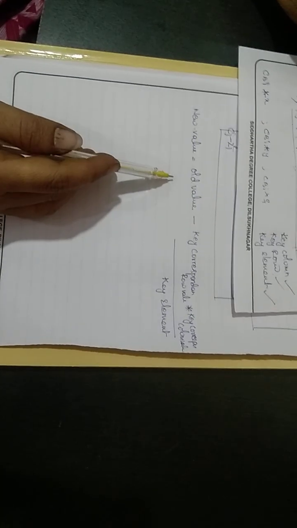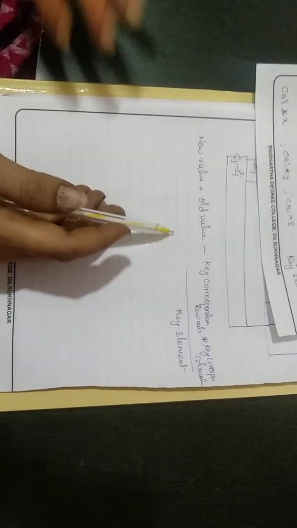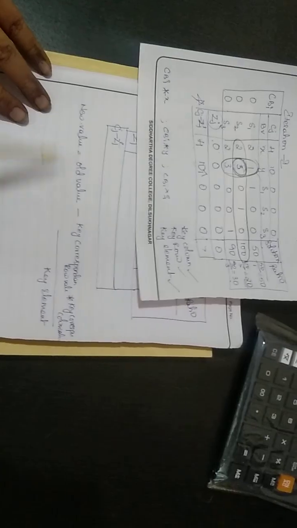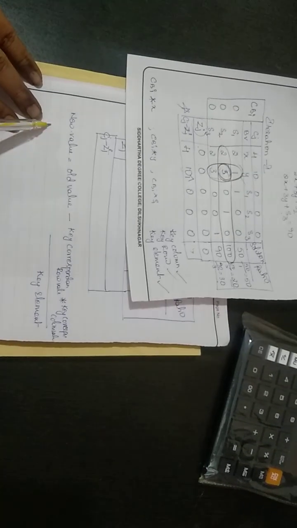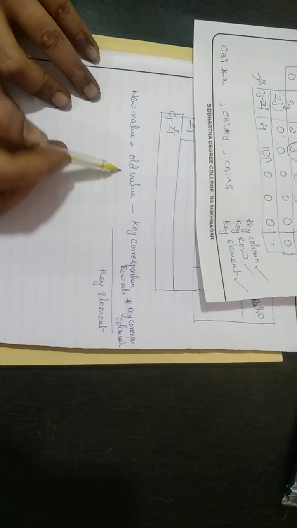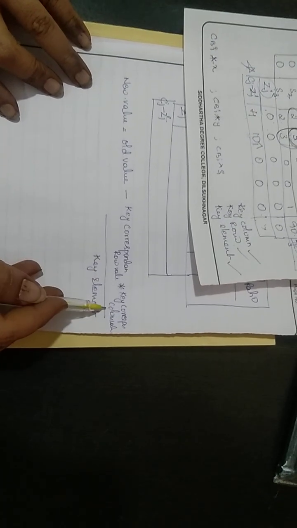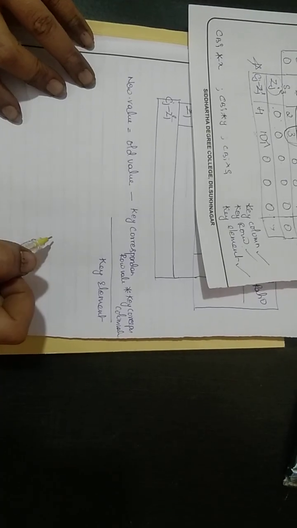So the formula looks like a bigger one, but I'll tell you the trick to remember it. Whenever the row has been selected, this doesn't make an effect, but for the new values above and below, I compulsorily have to use this particular formula. Once again, I'm repeating it: new value is equal to old value minus key correspondence row value multiplied with key correspondence column value divided by key element. So how am I going to find it out?